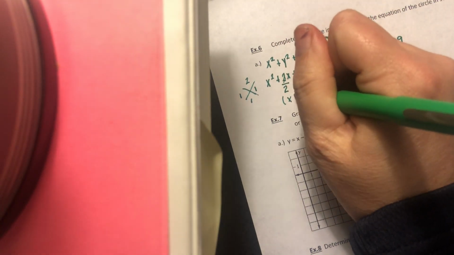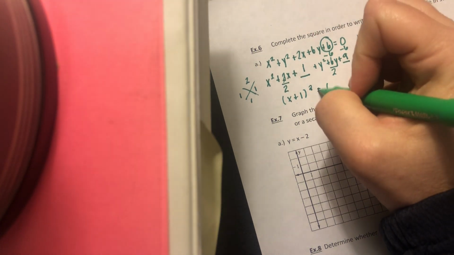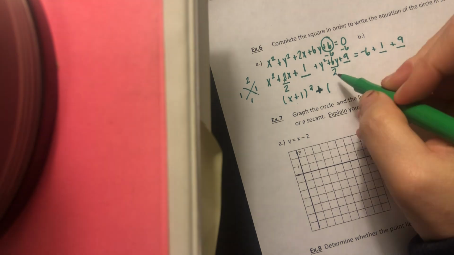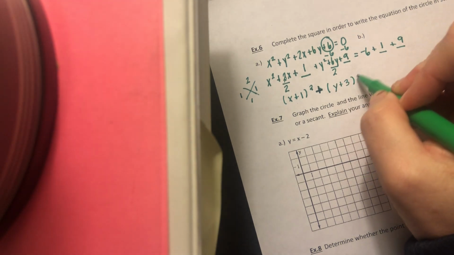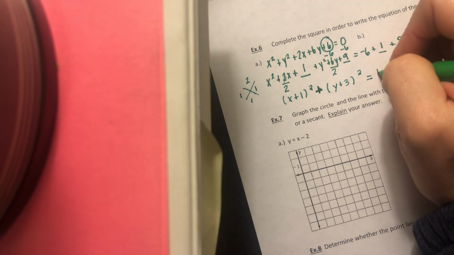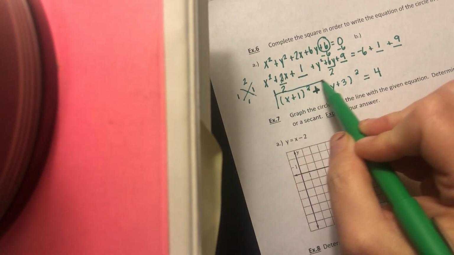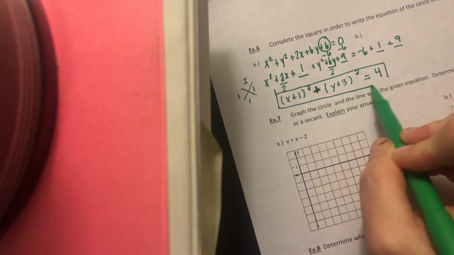So this is x plus 1 quantity squared plus, this is going to be y plus 3 quantity squared equals -6 plus 10, so that's going to be 4. So this is the equation of that circle.